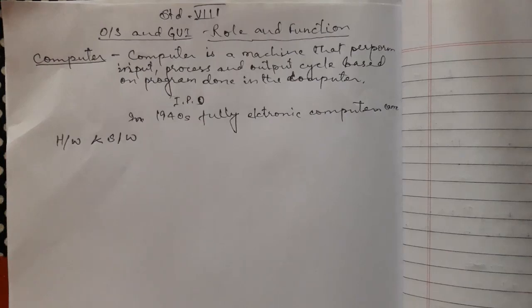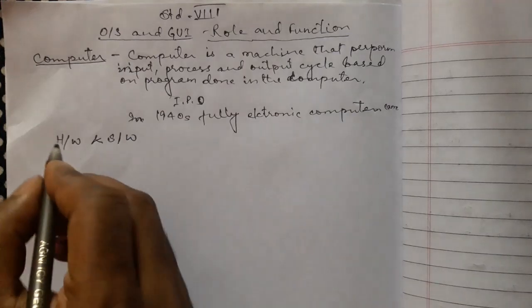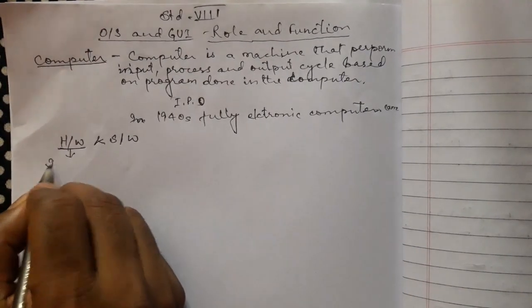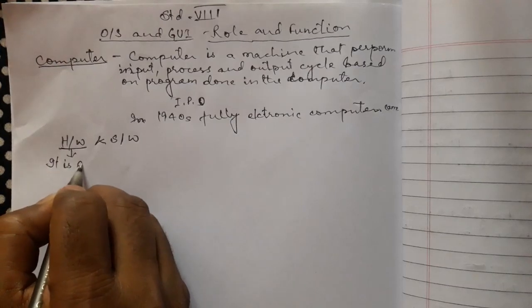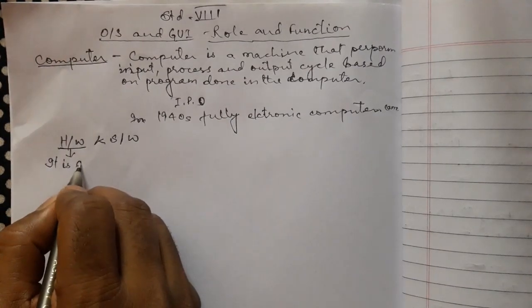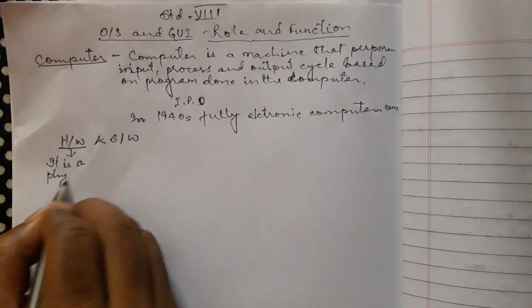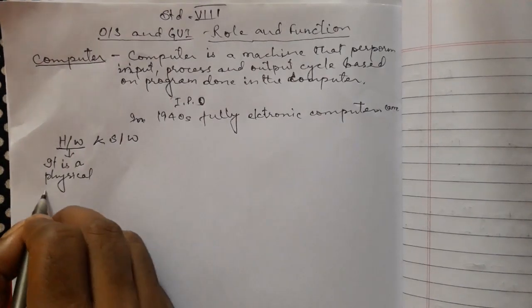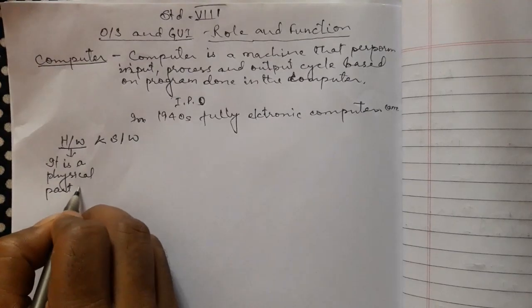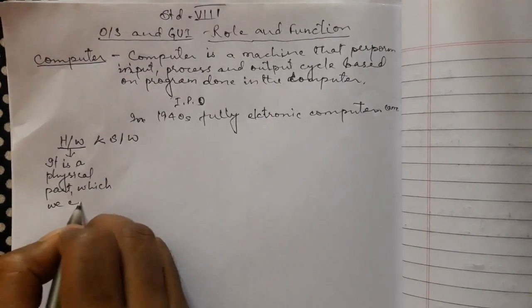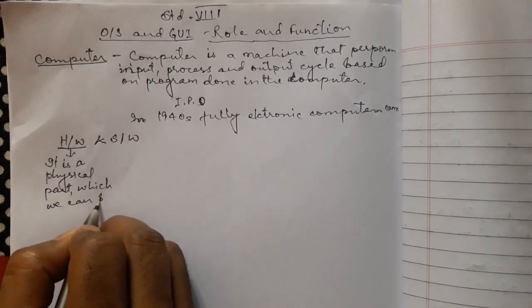These are the different things, that is the physical part, and you can see and touch. So we can say about the hardware that it is a physical part which we can see and touch.